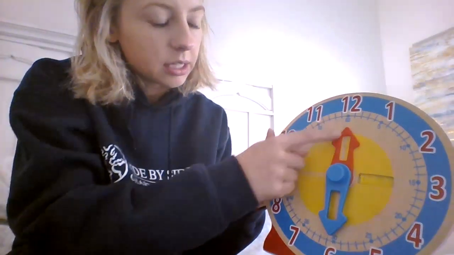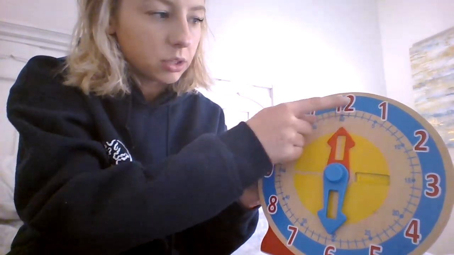The hand that is shorter is called the hour hand. Can you say hour? Good, the hour hand. Since this is the red hand, the red hour hand is pointing towards the 12. That would mean that it is 12 o'clock.